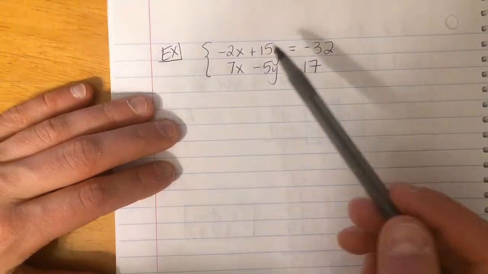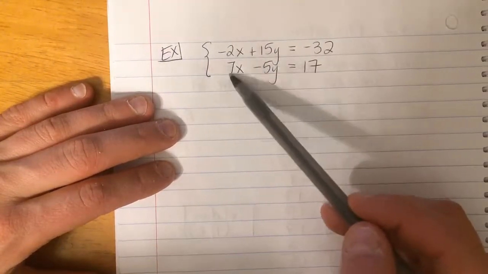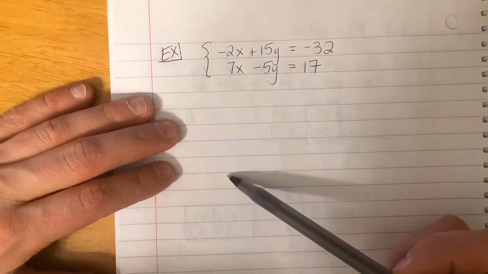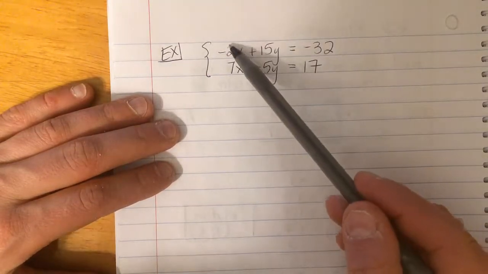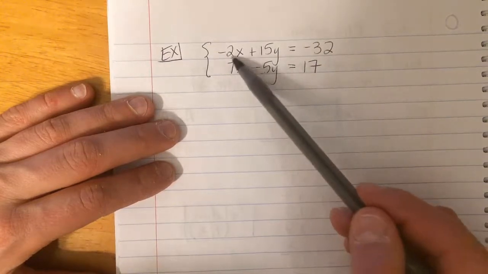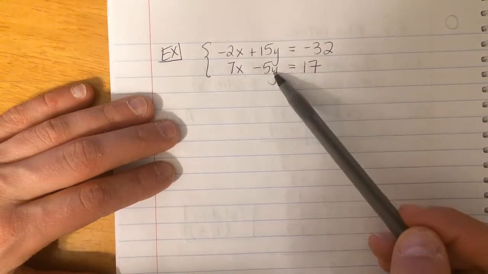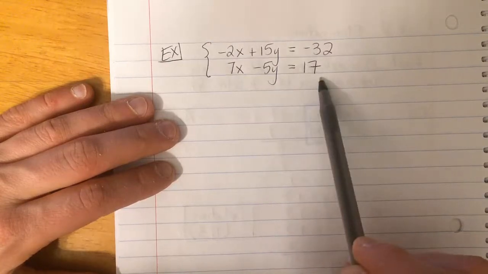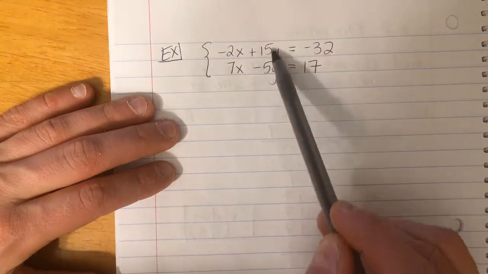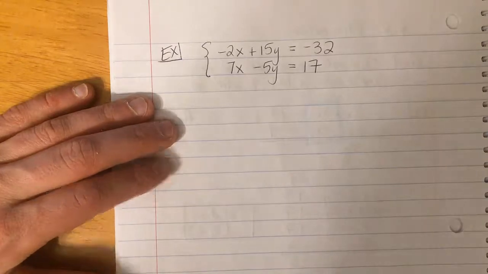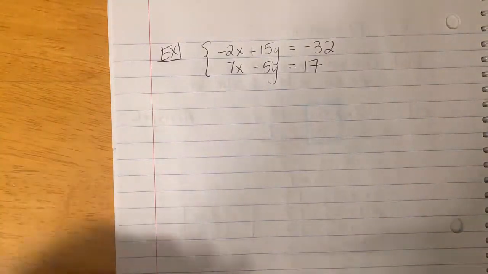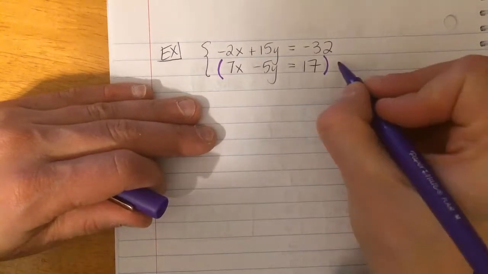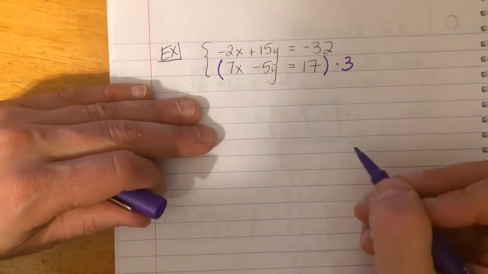Okay, in this example, none of these variables are lined up to really cancel each other out. And there's nothing really easy that I could multiply by to make these x's cancel out, but I notice here that if I multiplied this entire second equation by 3, the y's would cancel out. So that's what I'm going to do first. I'm going to try to eliminate the y's. I'm going to take this whole equation and multiply by 3.